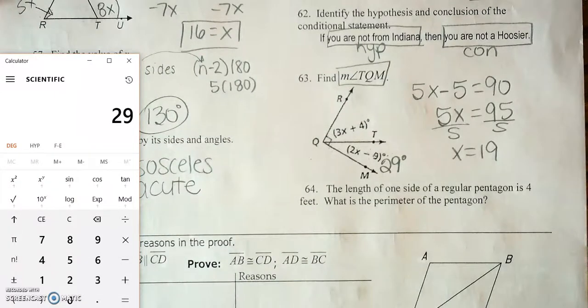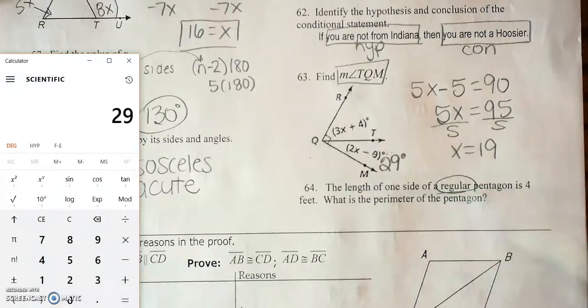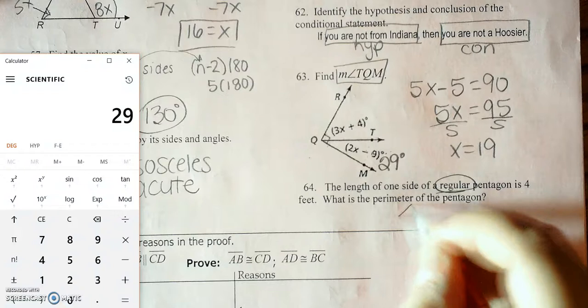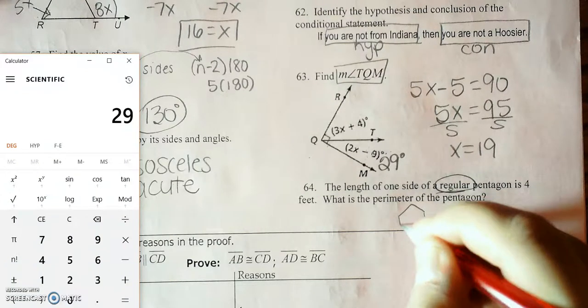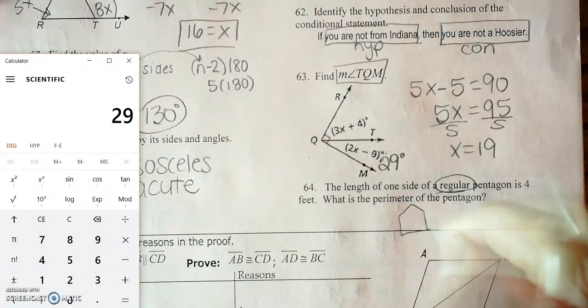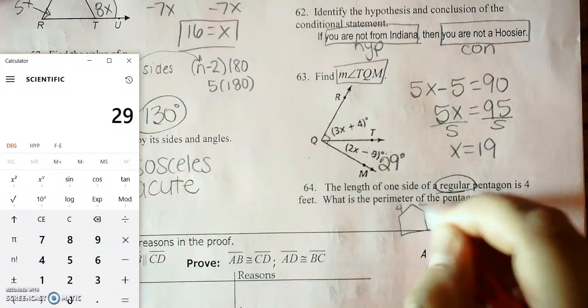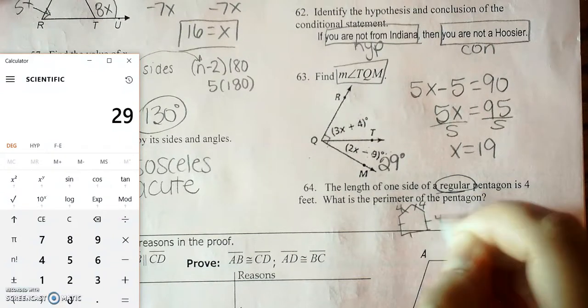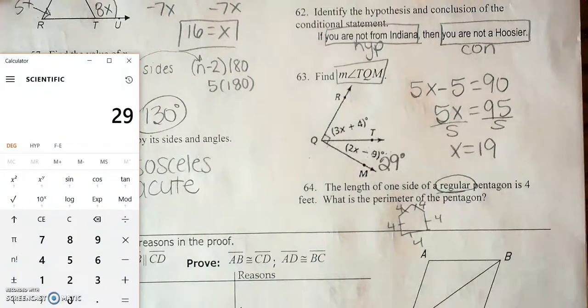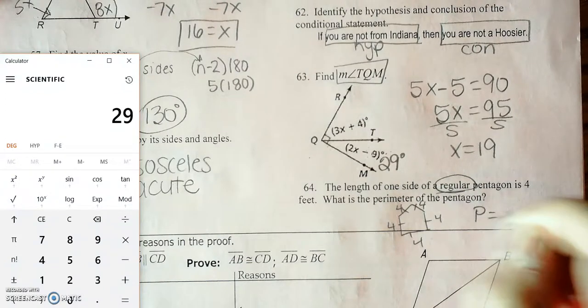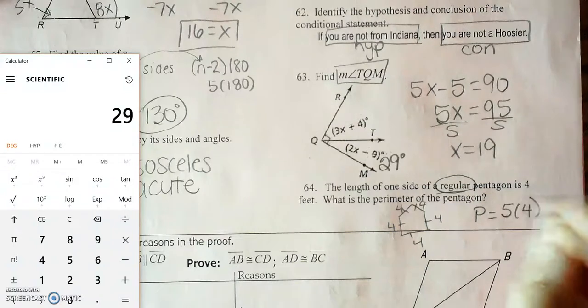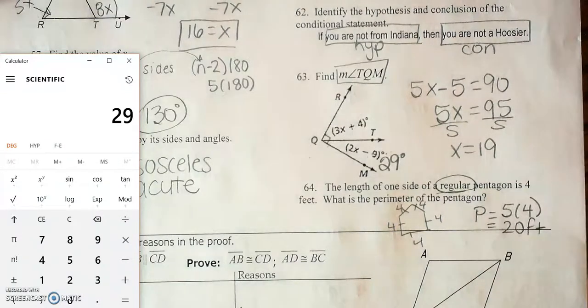64, the length of one side of a regular pentagon is 4 feet. What is the perimeter of the pentagon? Okay, if you remember, regular means all the sides are the same. So let me just sketch a tiny one, not drawn to scale at all, but a 5-sided figure is what a pentagon is. Regular means each one of the sides is the same length. So every side there would be 4. So the perimeter should just be the 5 sides times the length of 4 each. So 20 feet would be your perimeter.